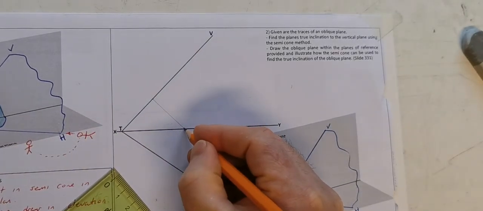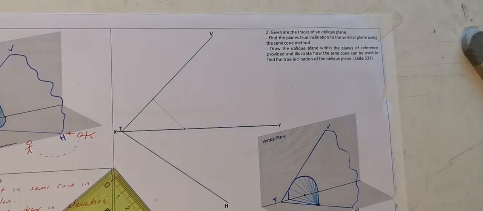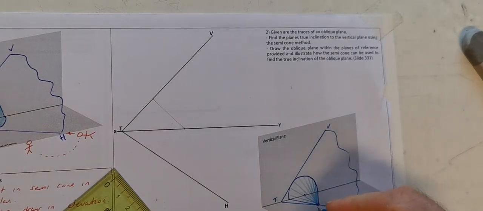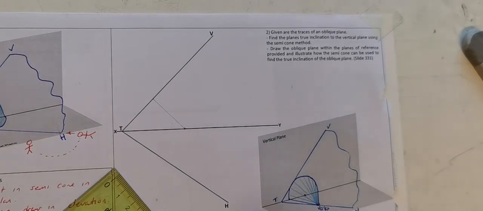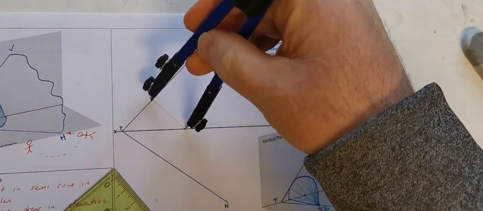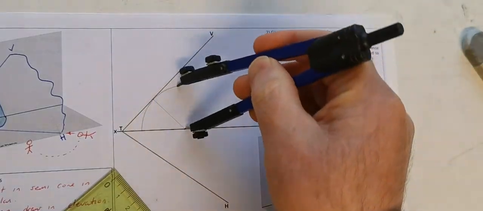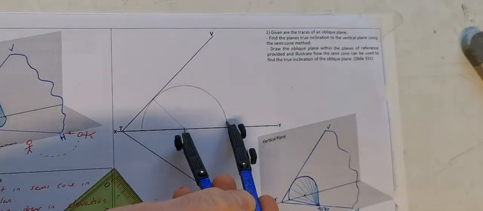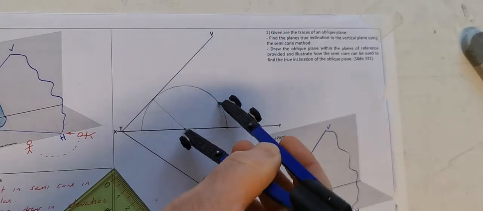So that's going to give me the vertex of the cone, so there's a point of my cone. Set your compass to this. So there is my semicircle. There's my cone in elevation.